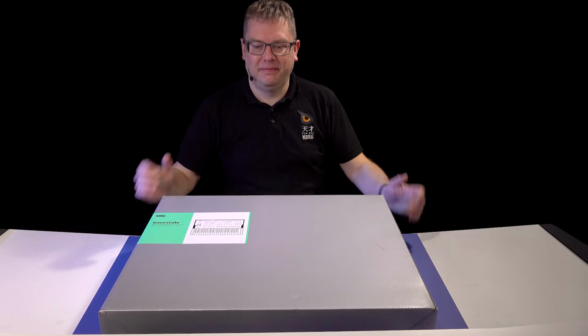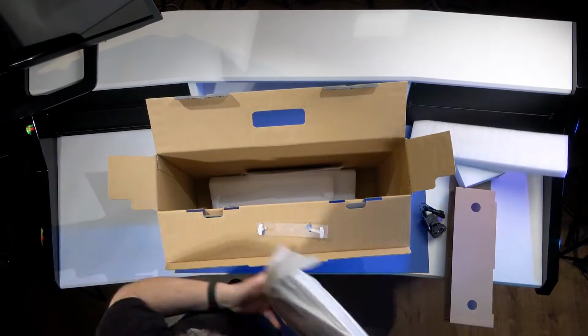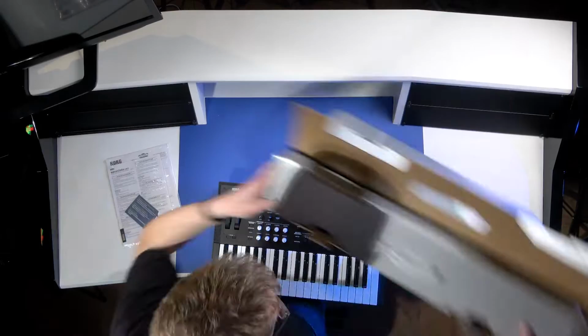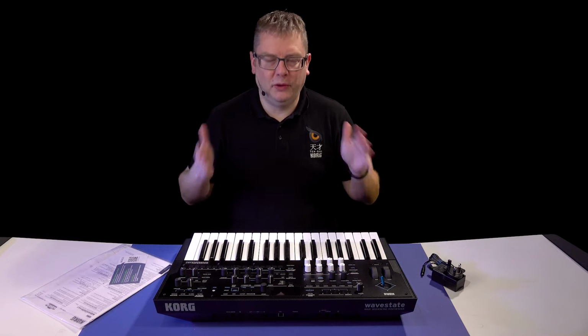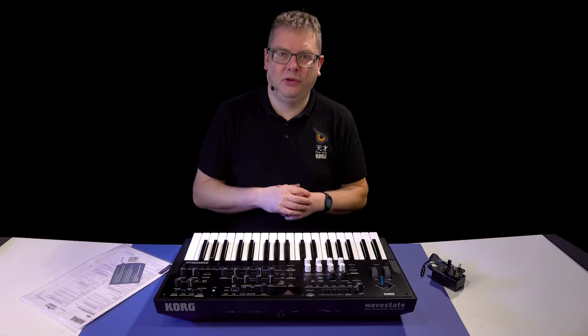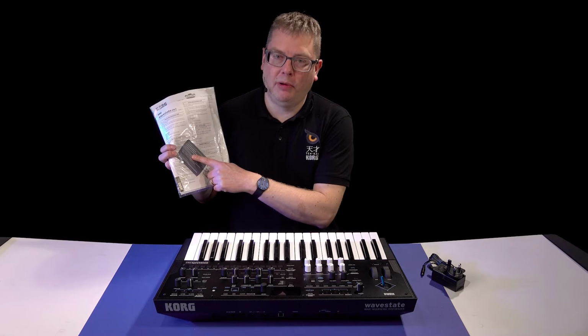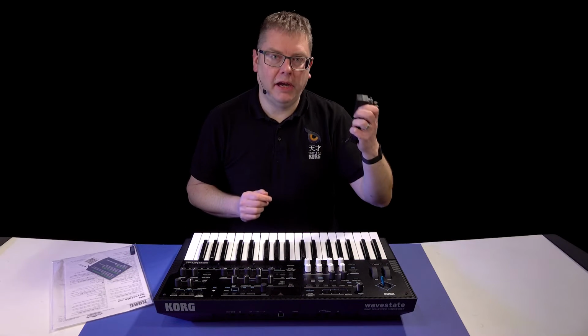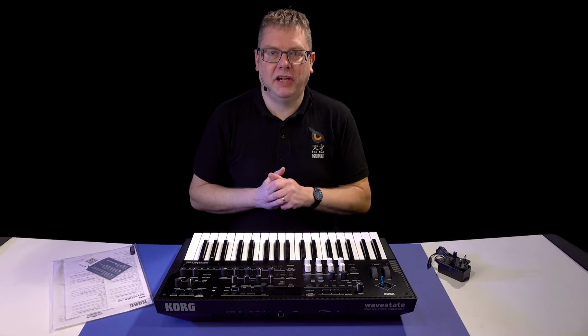Let's open the box. Okay, so this is what you get in the box. The Wavestate Mark II synthesizer, most importantly of course. Product manual with a coupon for some cool software. K390 UK power supply. Okay, let's get connected up and see what this can do.